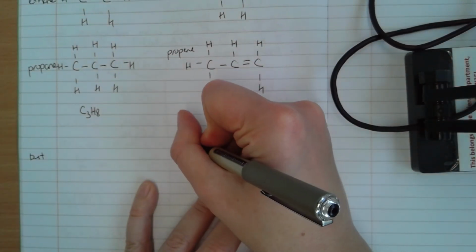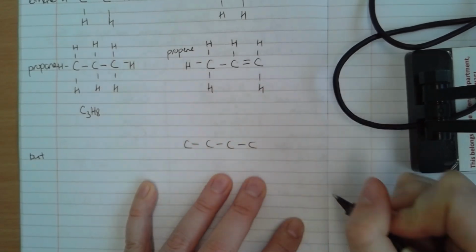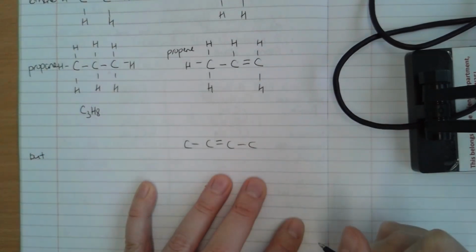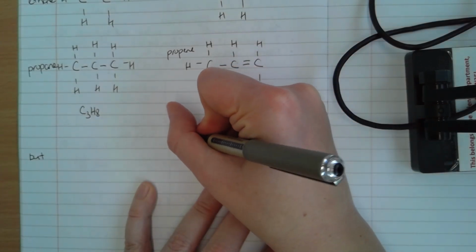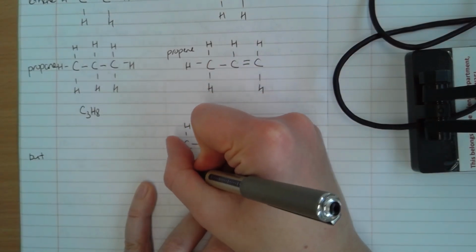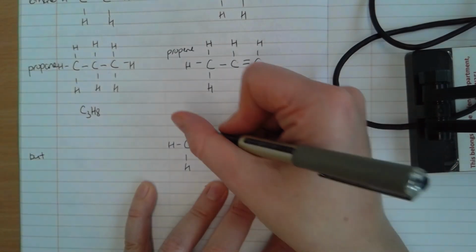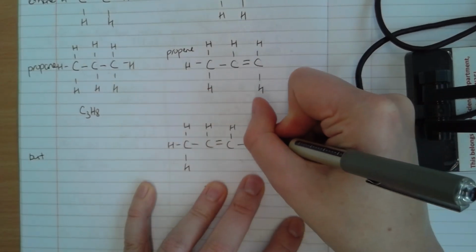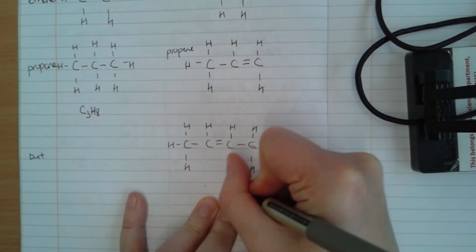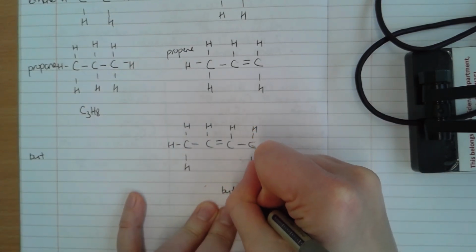And this one I would draw out 4 carbons, 1, 2, 3, 4. You put the double bond someplace, wherever you want to, and then you fill in hydrogens to make sure that every carbon has 4 bonds. I need 3 at the end, 1 there, and 3 at the end, and this would be butene.